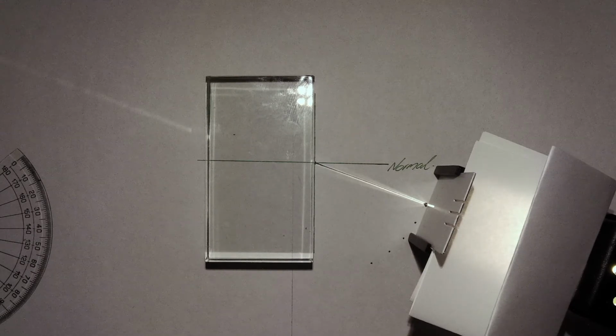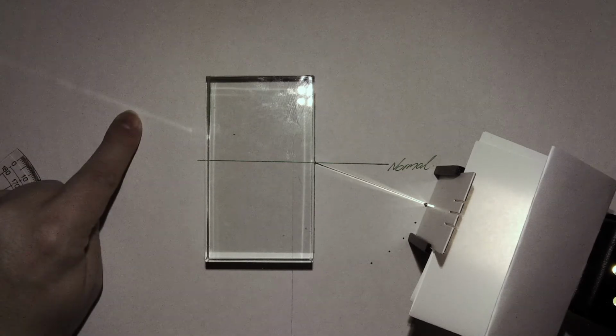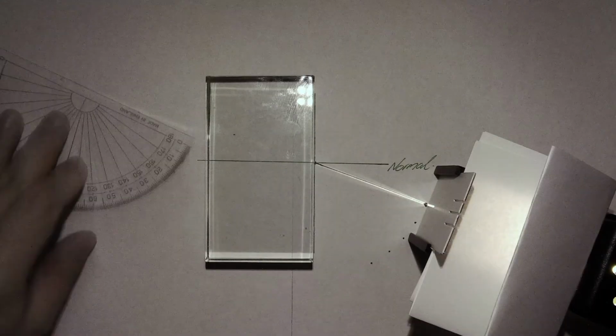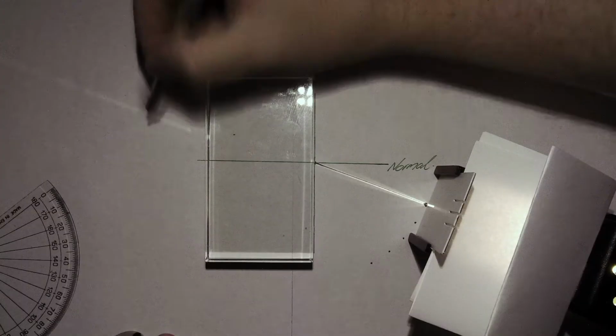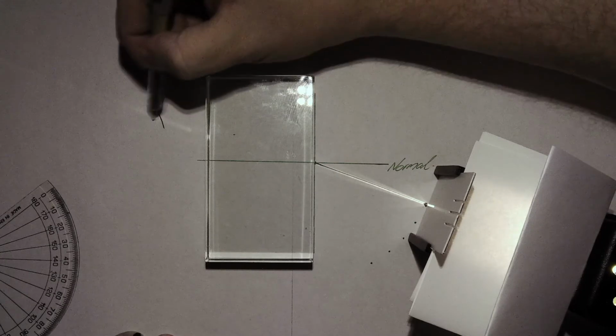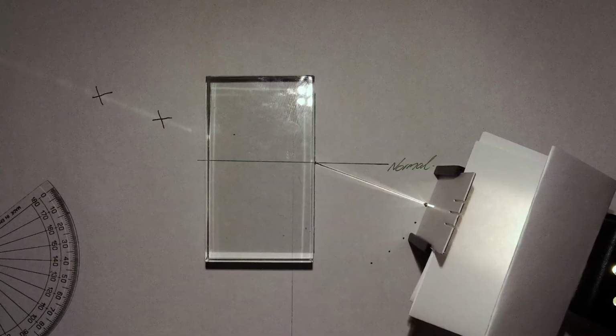Okay. So what I'm now going to do is over on this side, I'm going to mark where the light's coming out. I can't just put the protractor there because that's not very accurate. So what I'm going to try and do is draw crosses in the middle of the light. Okay, so there's my first cross, as close to the middle as I can make it. There's my second cross, as close to the middle as I can make it. And then here is my third cross.